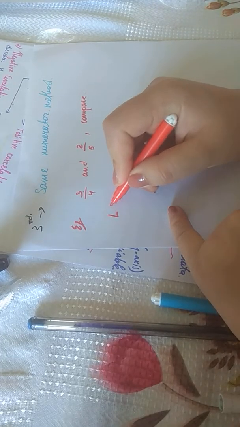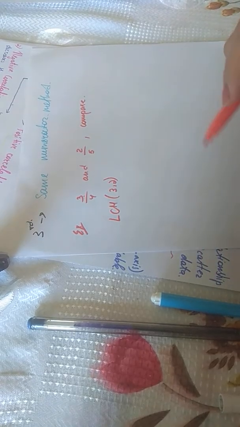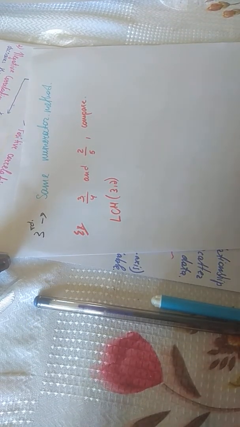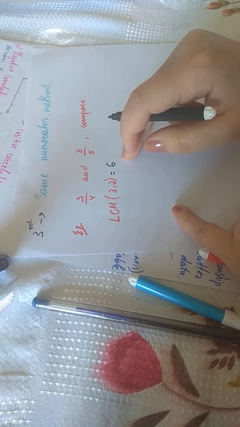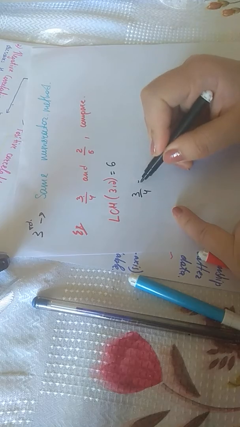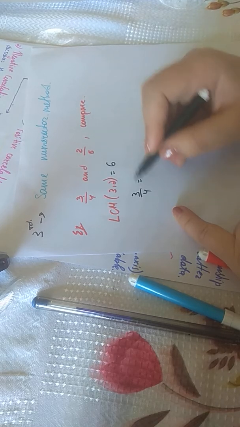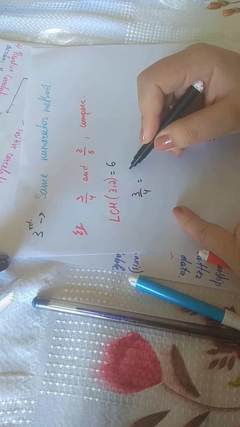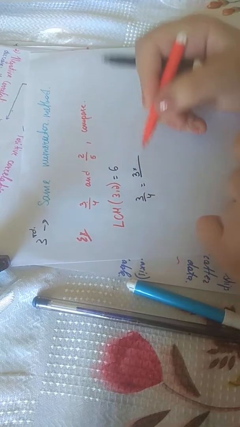Again, write LCM for 3 and 2. So what's the LCM for 3 and 2? Guys, LCM for 3 and 2 is 6. We know that, yes? So 6. So 3 over 4, how can we convert 3 into 6? We should multiply by 2, yes? Like that, 3 multiply by 2.